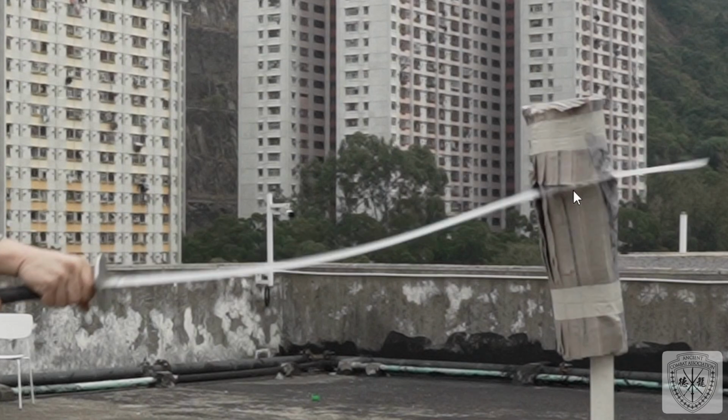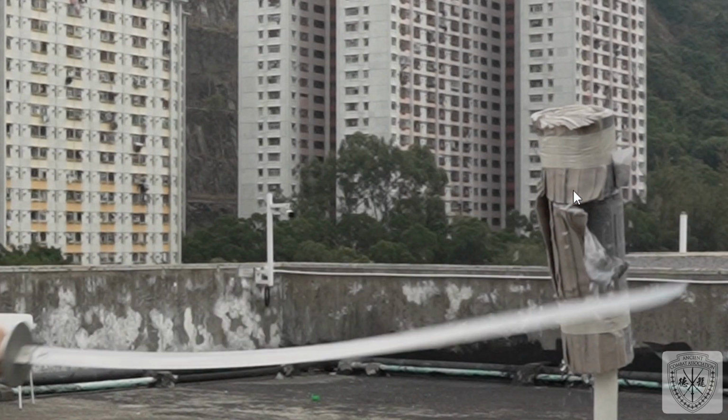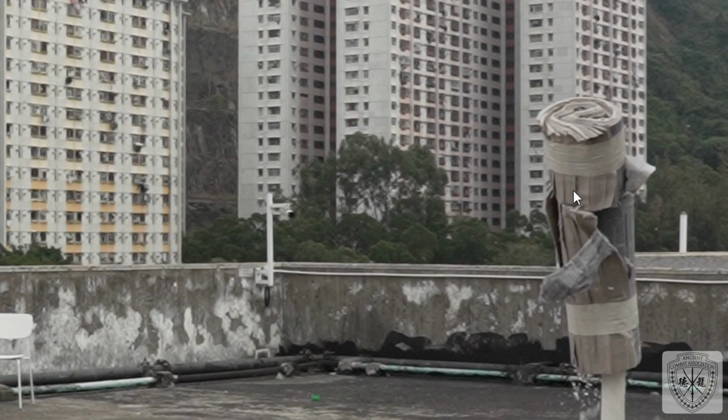This flexing is not caused by a blade alignment issue. It was caused by the speed loss inside the target, the sudden appearance of the tremendous resistance, causing the blade to flex around and still cut through. See, if it was a blade alignment issue, it would not have cut through.